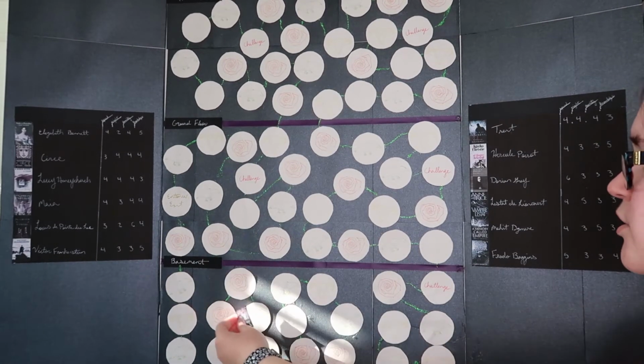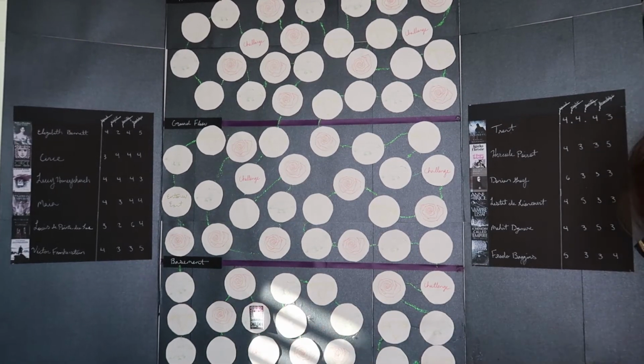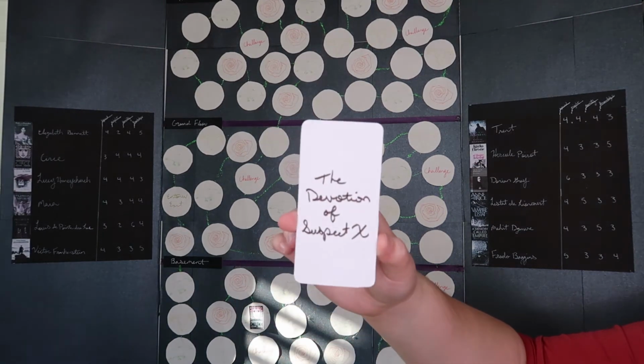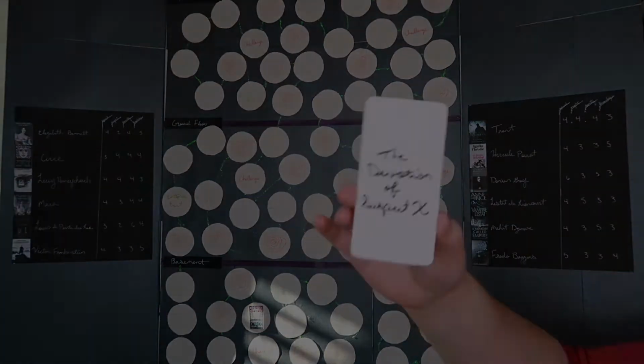And that takes us to an omen tile. So this will be a specific book I need to read. And it's The Devotion of Suspect X by Keigo Higashino. And then my omen pick is The Devotion of Suspect X by Keigo Higashino.